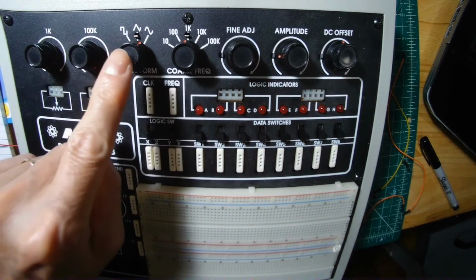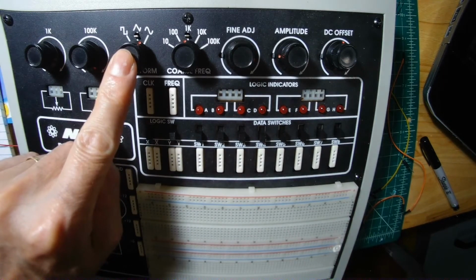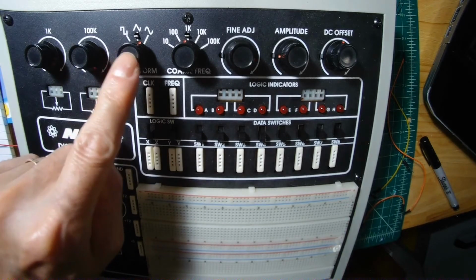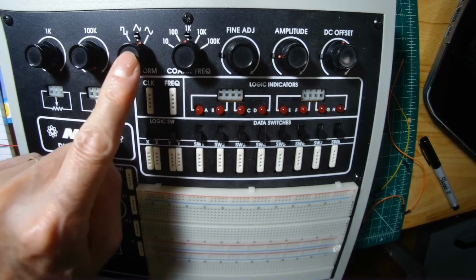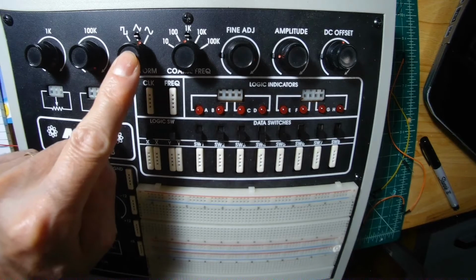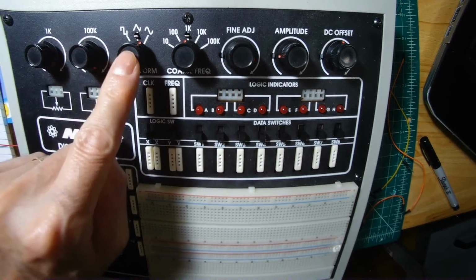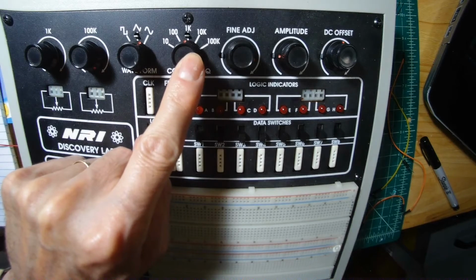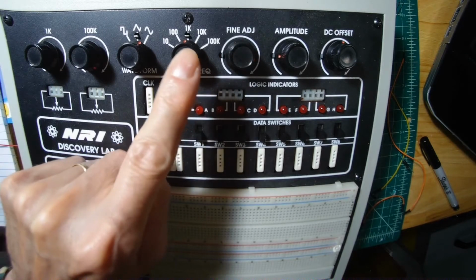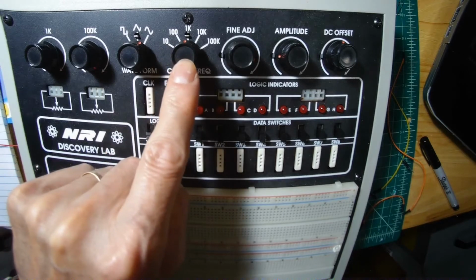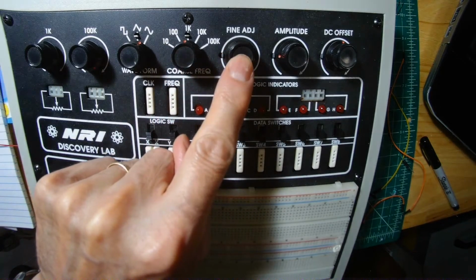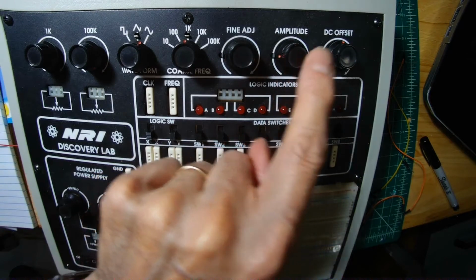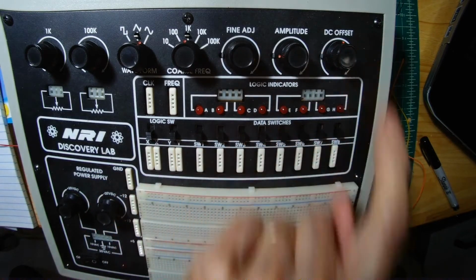So you can have square, triangular, or sinusoidal waveforms. 10, 100, 1K, so that's the frequency. Fine adjustment on the frequency, amplitude, and you can even have an offset, DC offset.